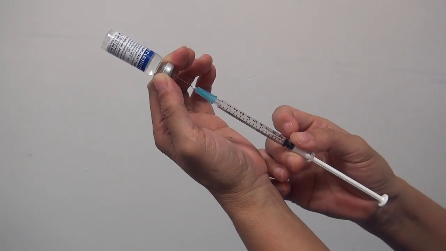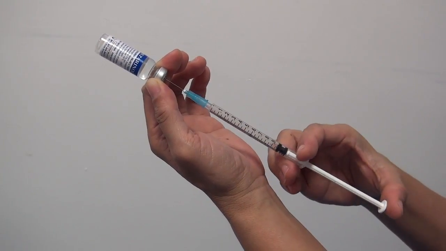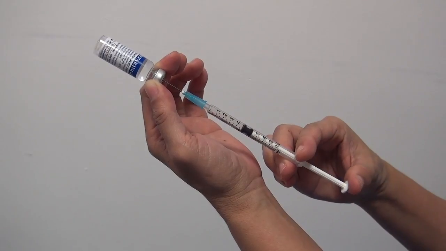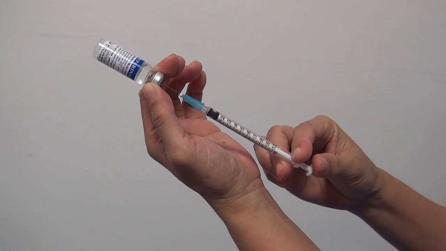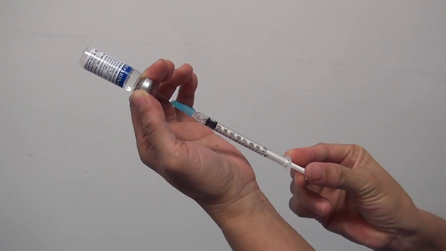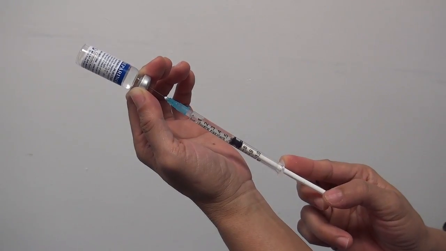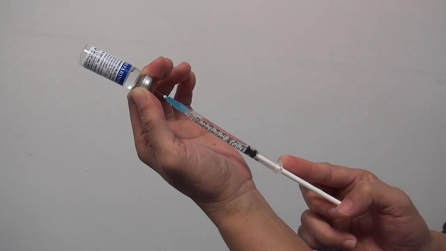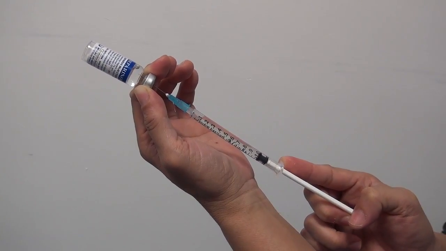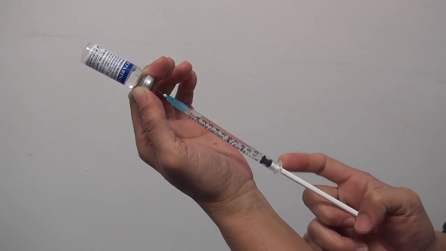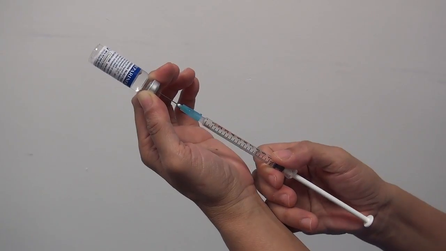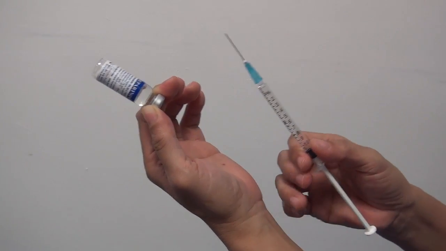Now, insert the needle perpendicularly into the vial via the rubber bung. Inject the air that was withdrawn earlier, and then draw out 1 cc of heparin into the syringe. Withdraw the needle and syringe from the vial.